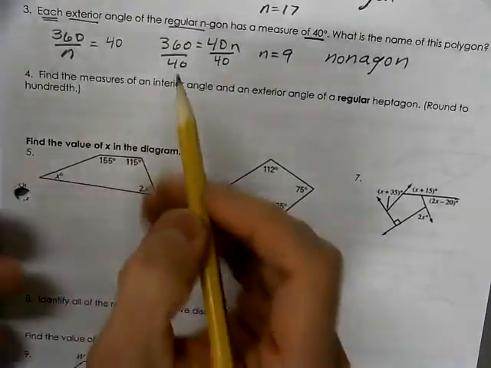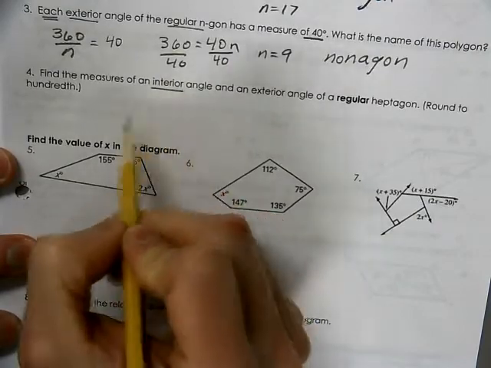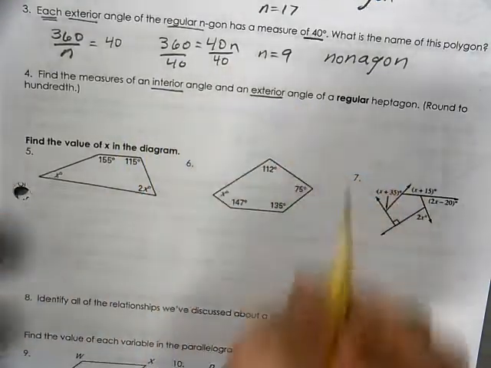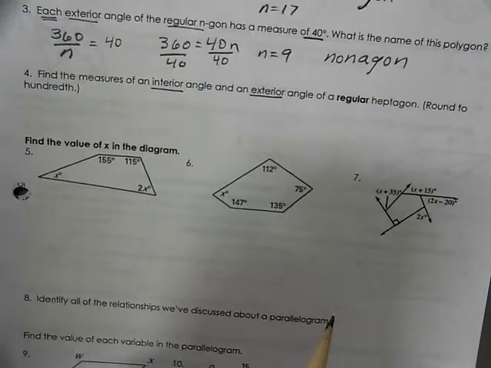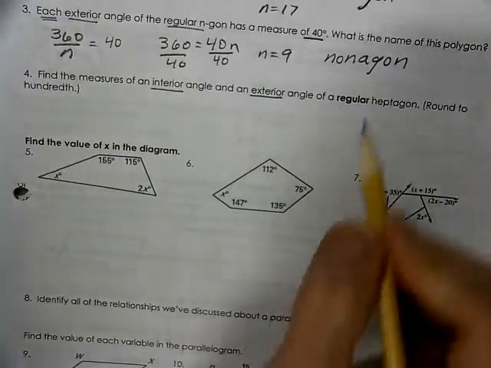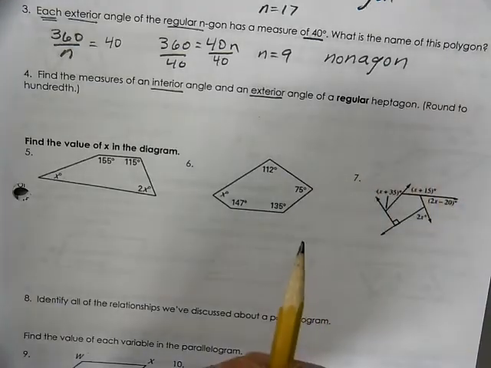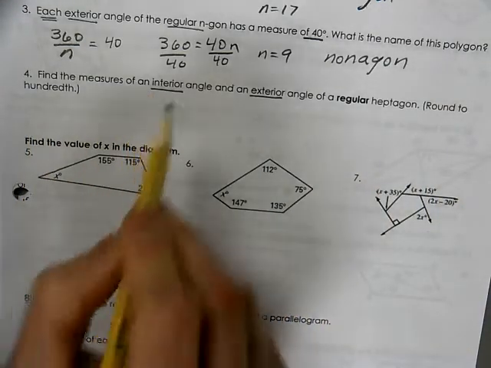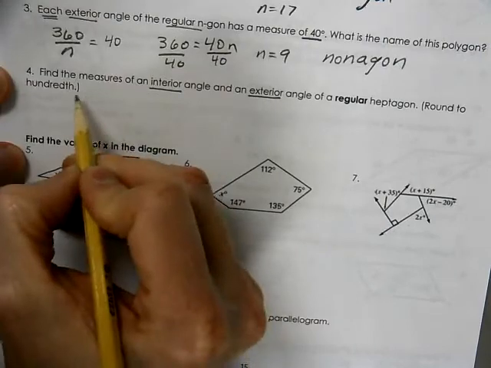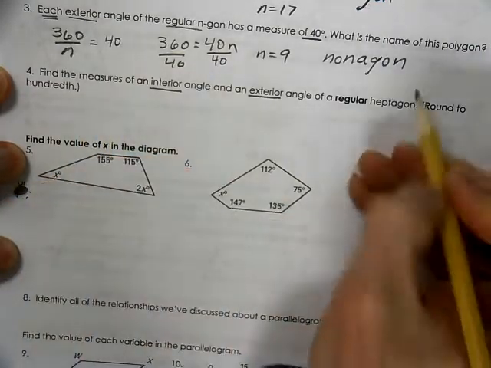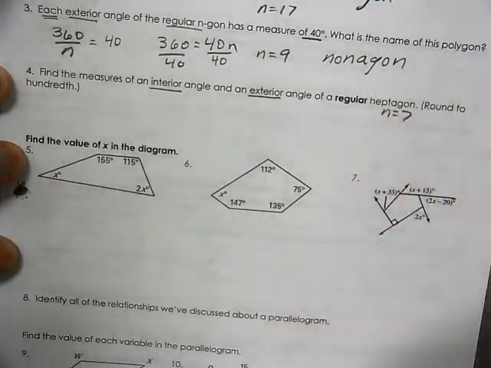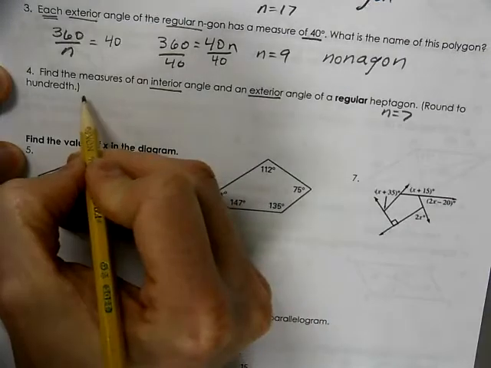Find the measure of an interior angle and an exterior angle. So there's two questions here. This is a regular heptagon. So we're going to find the measure of an interior and an exterior. Heptagon is 7 sides.